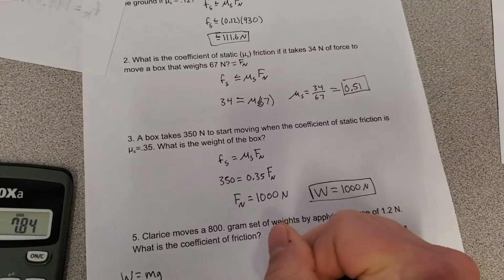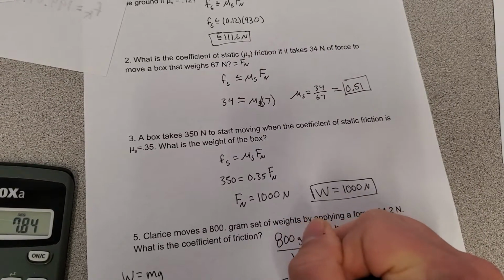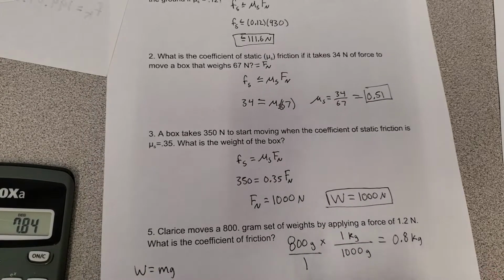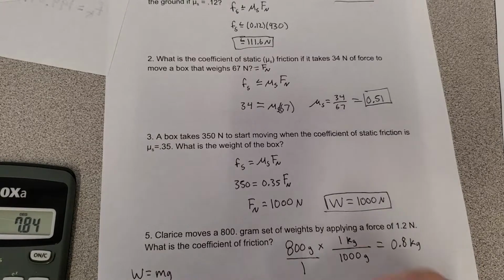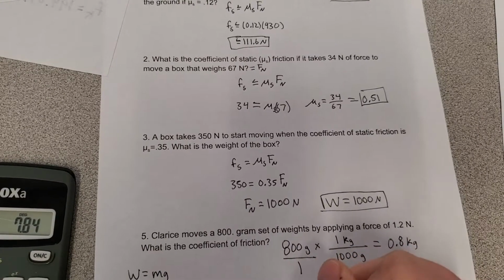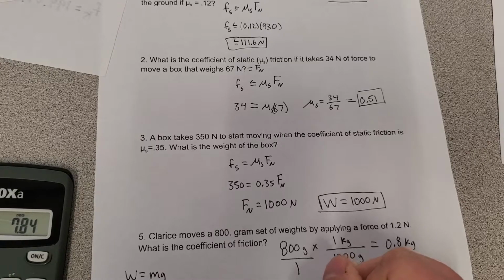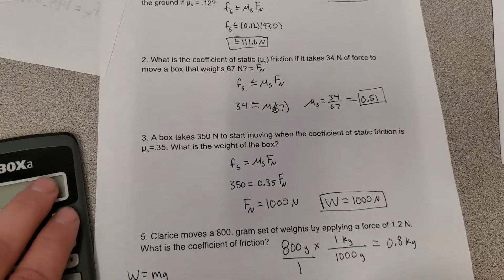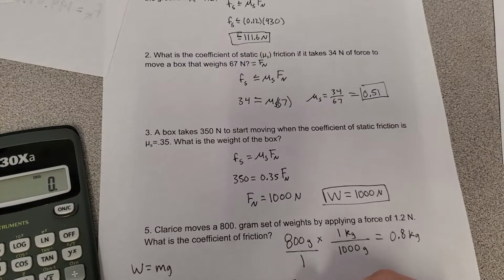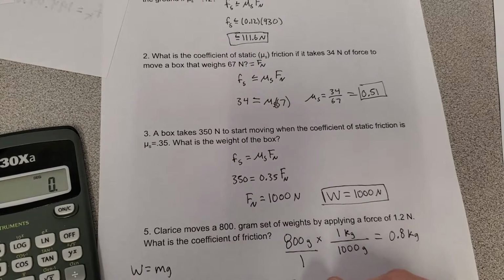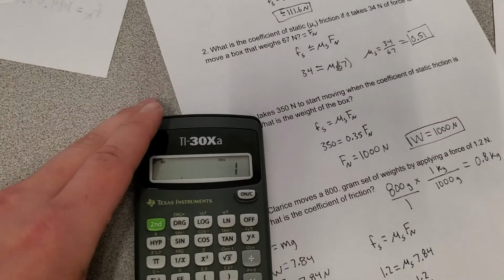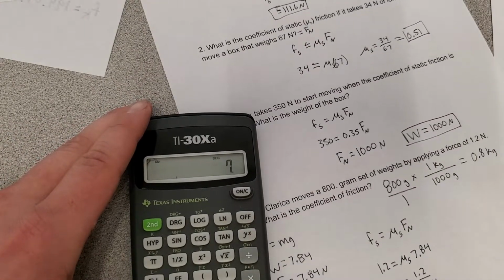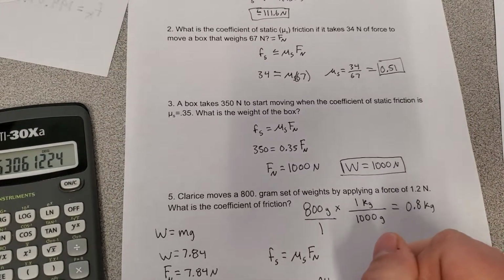Fs is equal to mu s times Fn. If 1.2 is the threshold, and the coefficient of friction is right there, times 7.84. So really, our coefficient of friction is equal to 1.2 divided by 7.84. And we say that that's equal to 0.15.